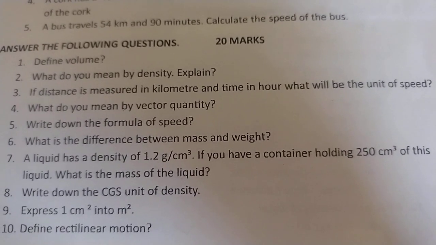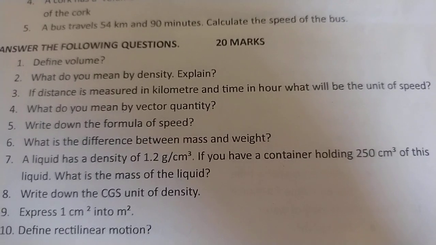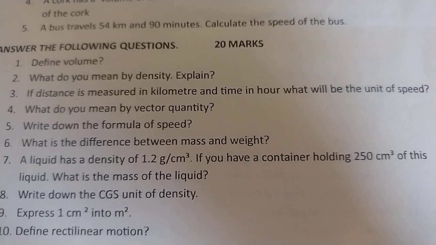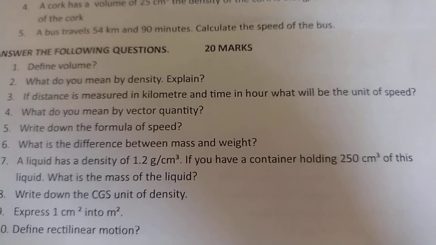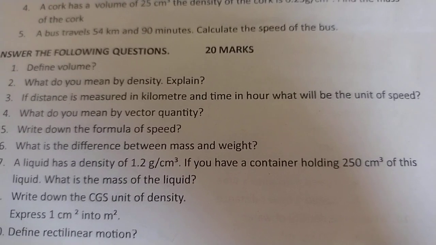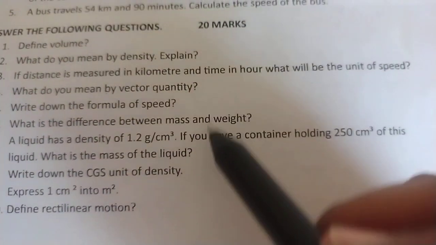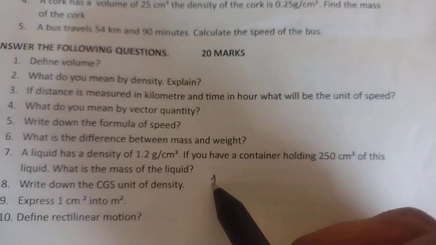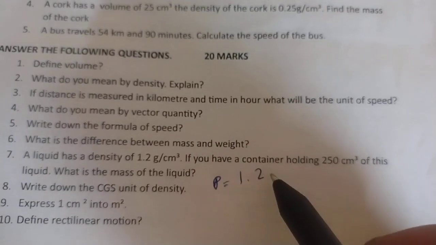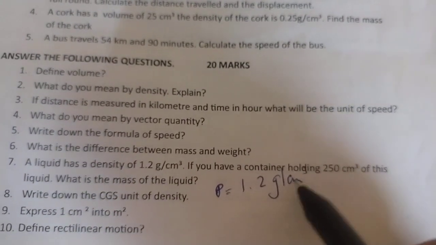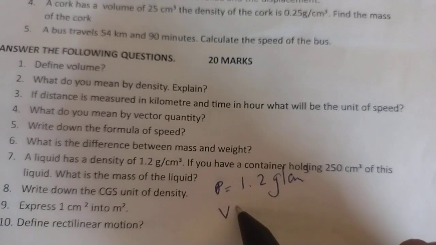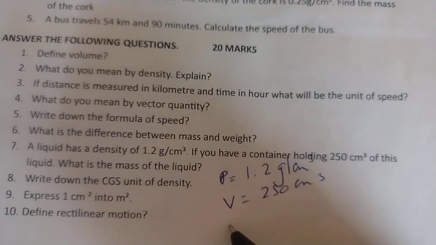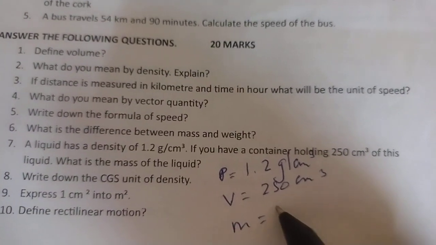Moving to the next one, 7th one. A liquid has a density of 1.2 gram per centimeter cube. If you have a container holding 250 centimeter cube of this liquid, what will be the mass? So simply we have the given value, which is density rho is equal to 1.2. Then we have our volume, then we have to calculate the mass.